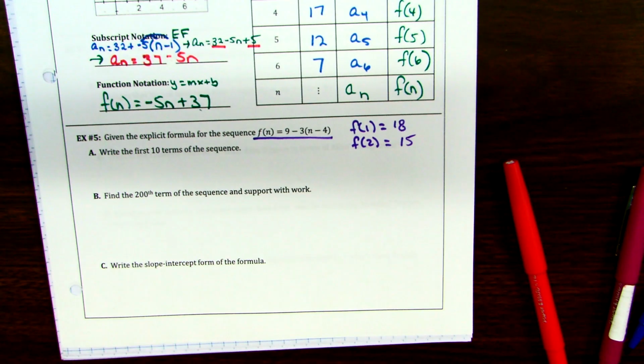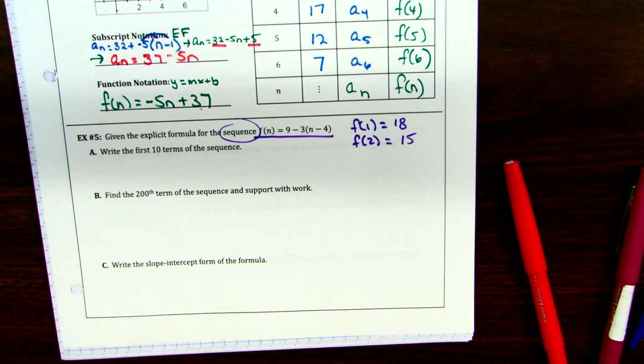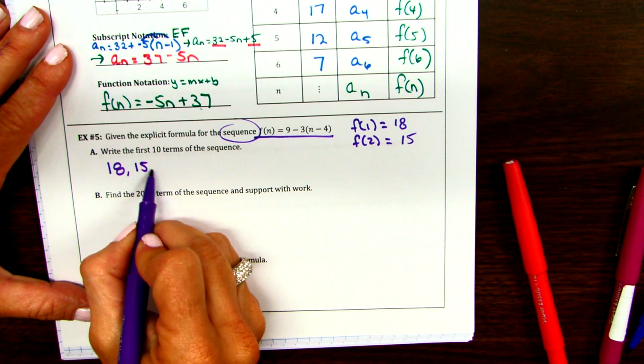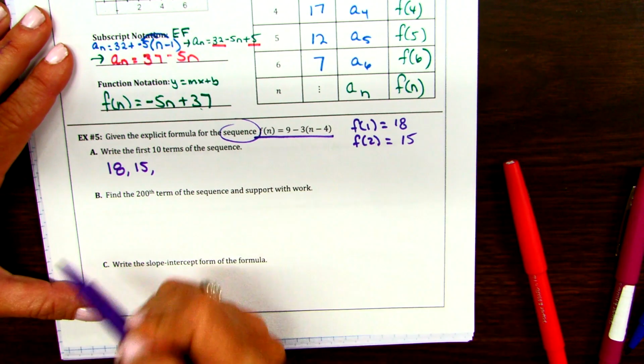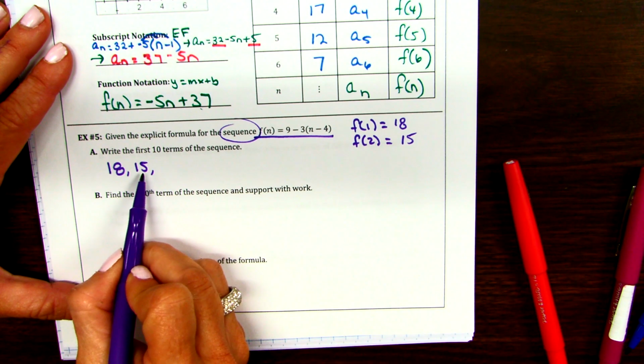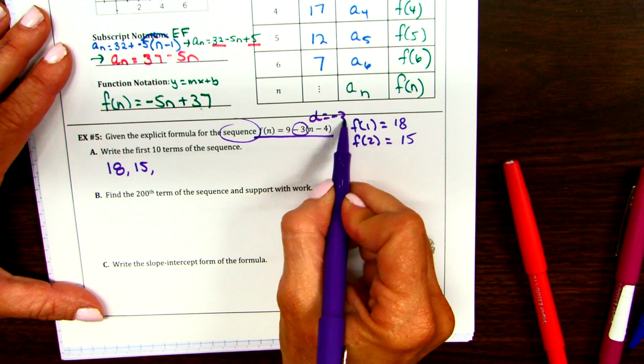Okay? And if we already know it's a sequence, we can already predict what we're going to add for the rest of them. It's a lot shorter than plugging in a 3 and plugging in a 4. So we are adding 3, or sorry, subtracting 3. You should see it right there as well. D is negative 3.